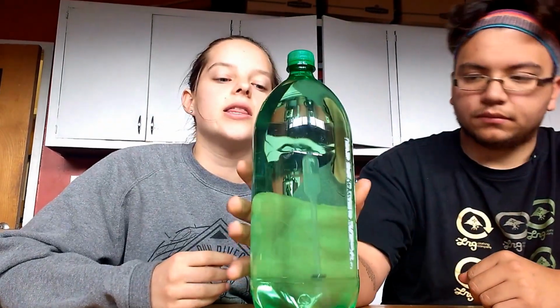Anyway, the reason why this little guy went down to the bottom is because I was putting pressure on the sides of the bottle. And then when you release it, it goes back up. So why does this happen, you may ask? Well, earlier you said we're going to be learning about density, so I'm guessing it's density. Yeah, so maybe we should learn a little bit about density to tell us why that happens.